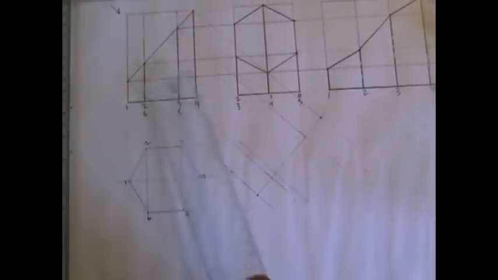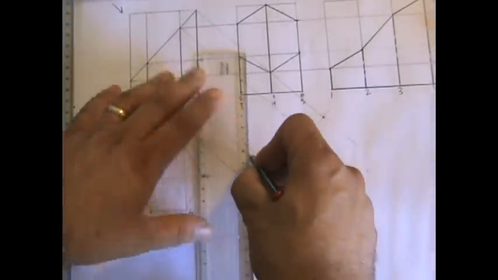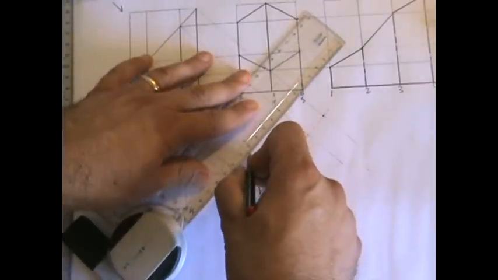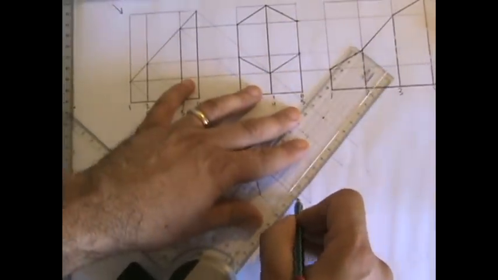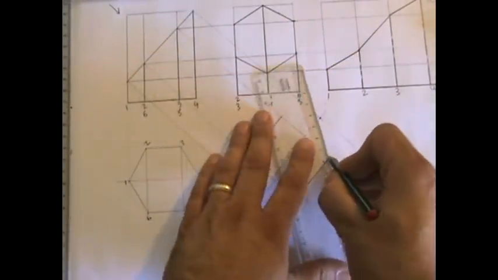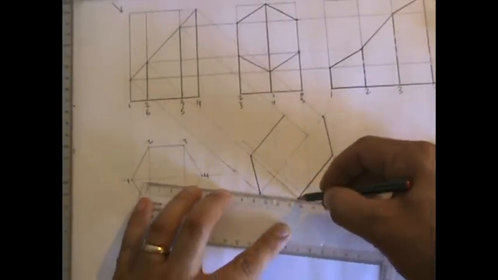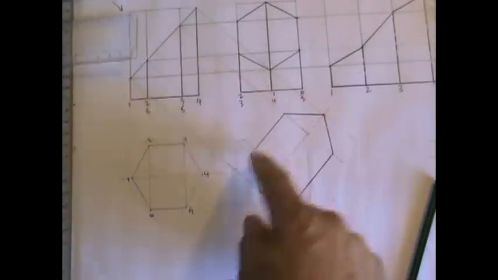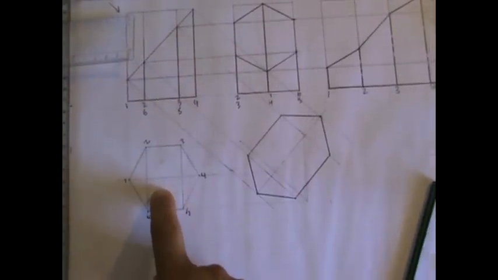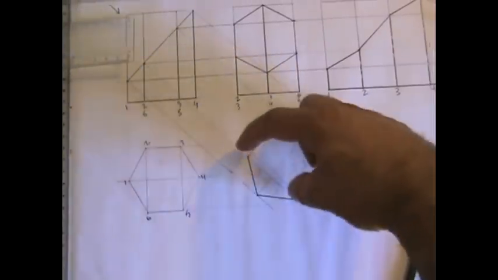So my true shape now looks something like this. And that's my true shape, which would be the true shape of this opening. Right? I've taken the true length from here, but the widths I've taken them from there.